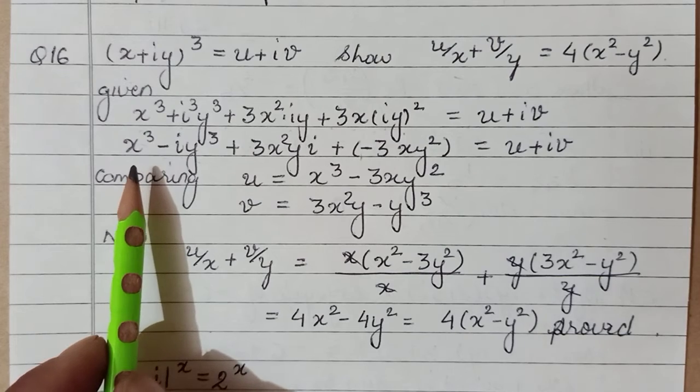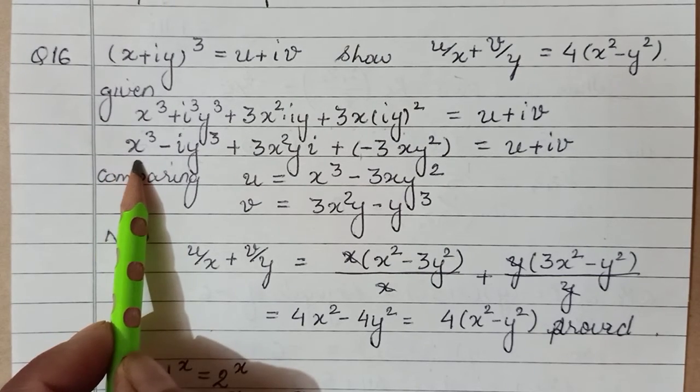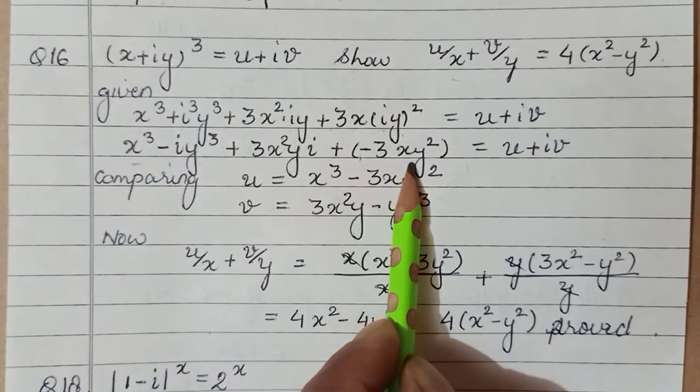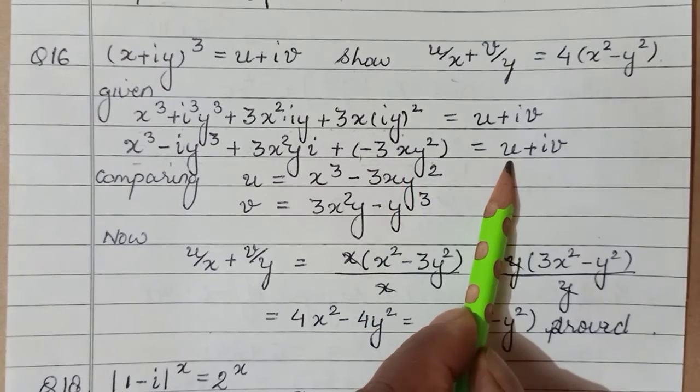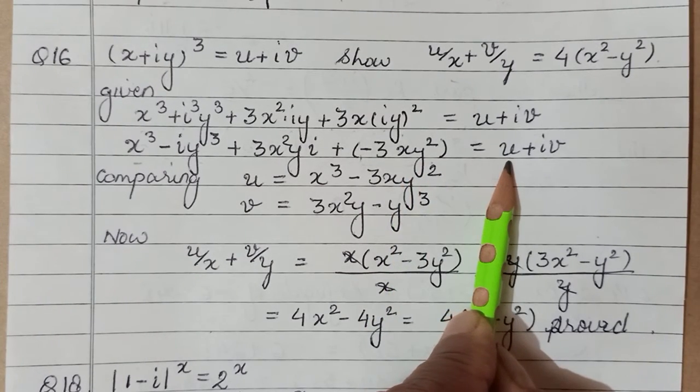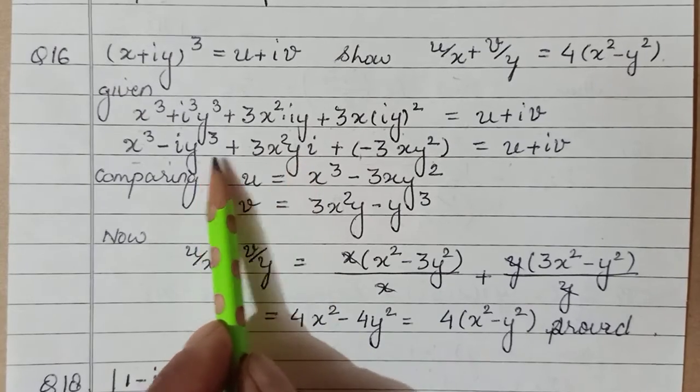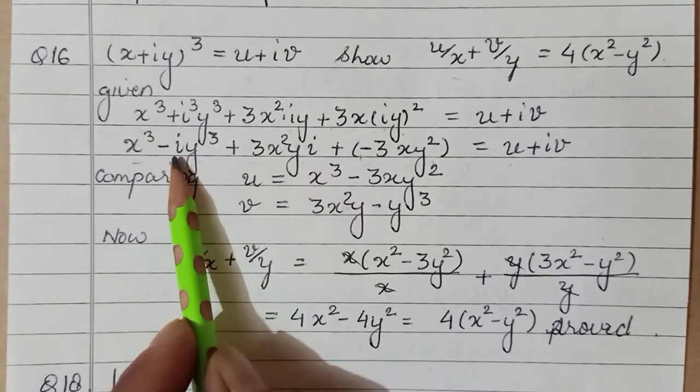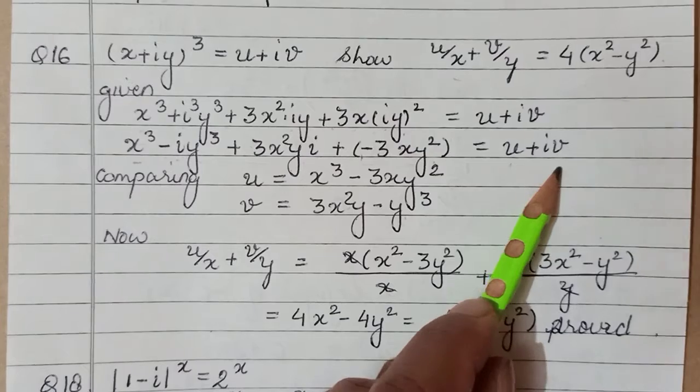Now grouping all your real part together. तो real part में क्या आ रहा है, यहाँ से x cube and यहाँ से आ रहा है minus 3xy square, which will be equal to u of course, क्योंकि यहाँ real part u है. Imaginary i's किस किस में थे आपके, 3x square y and minus y cube. That will be your v.